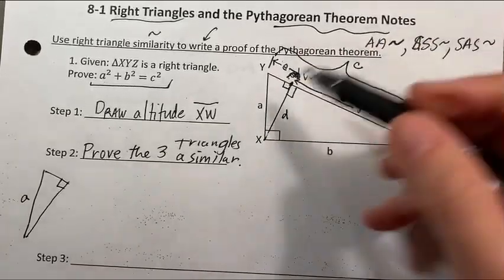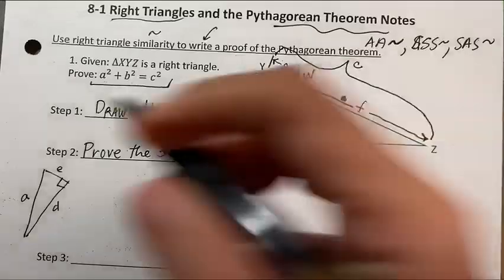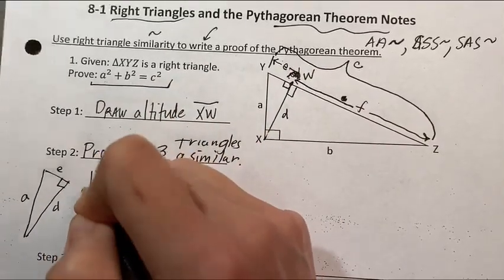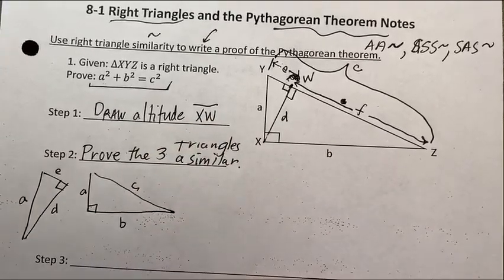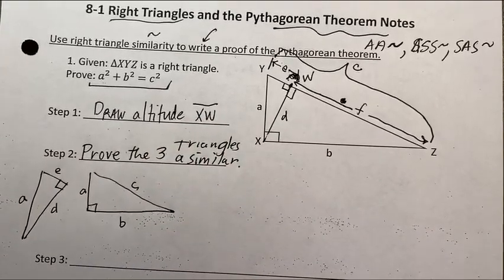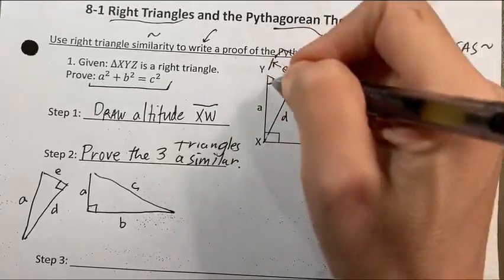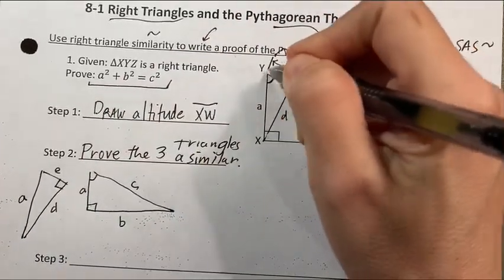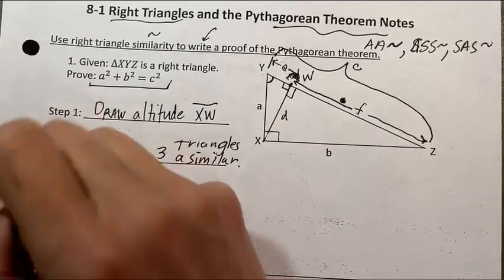So let's compare the littlest one, A, E, D, with the mom, A, B, C. If we compare the two, how would we know they are similar? Well, notice that the mom has this angle Y here. The mom has the angle Y. And notice the baby also has this angle Y. So what is the name of the baby?